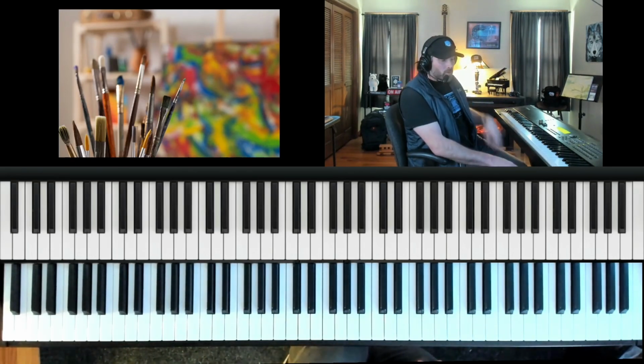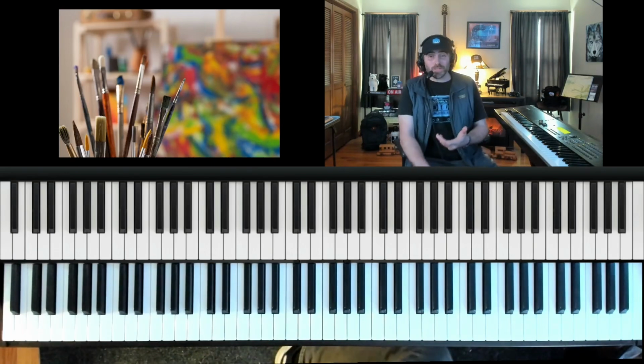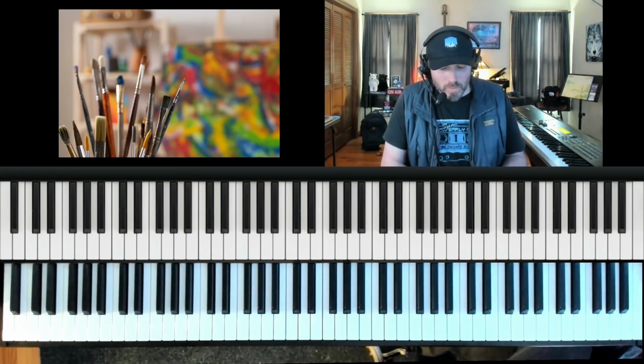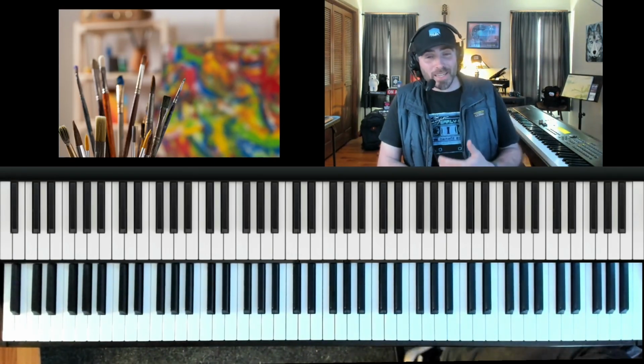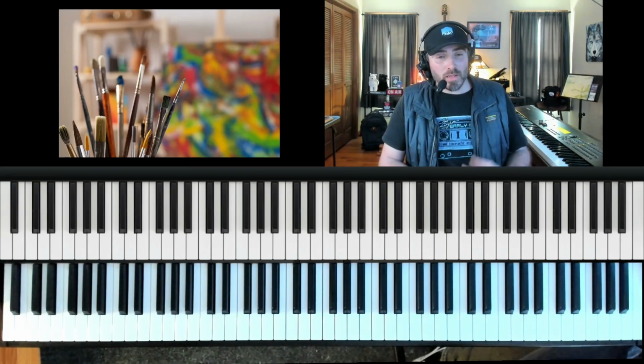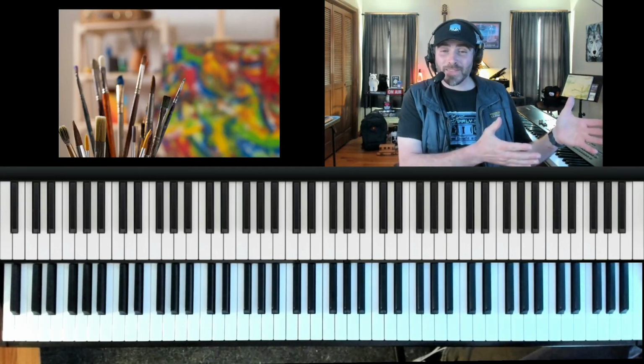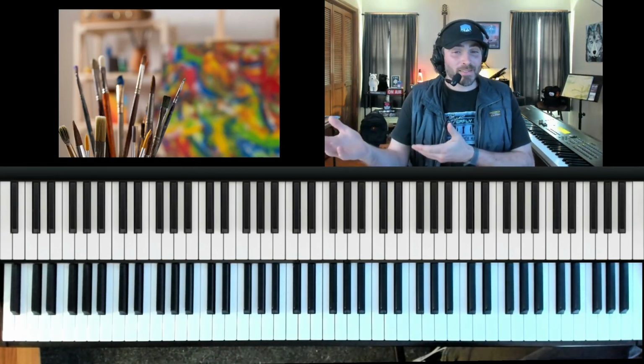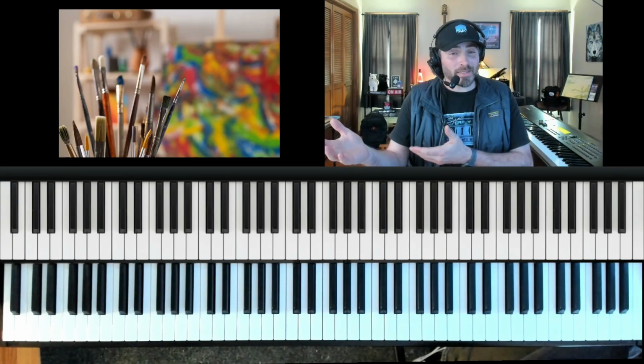If you want to improve, and of course you do because you're here, if you want to improve your ability to play by ear, you can do it through your creating. When you create with constraints that are as clear as this, 1, 4, 5 in the left hand for your canvas, 1, 4, 5 X for the colors that you paint with.